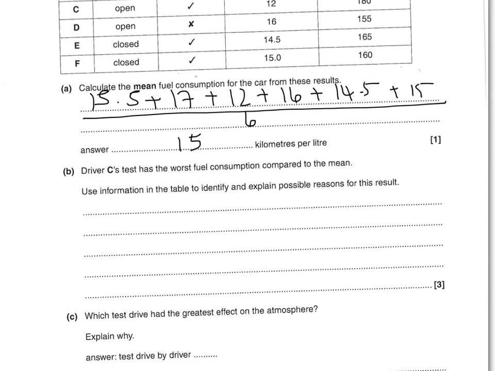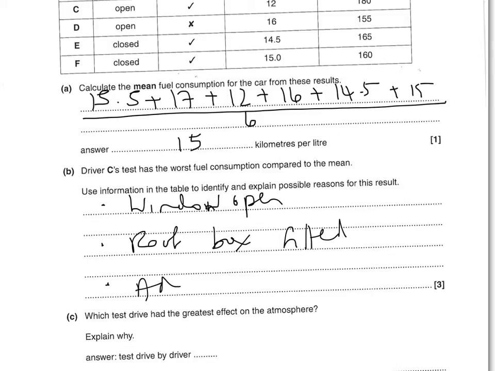So there's 3 marks there. First we're saying that the window is open and that a roof box is fitted, and that both of these have added drag.